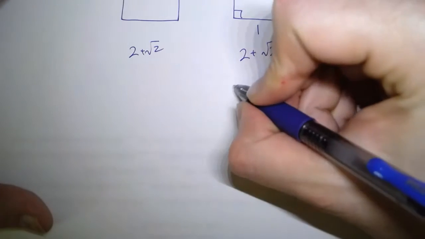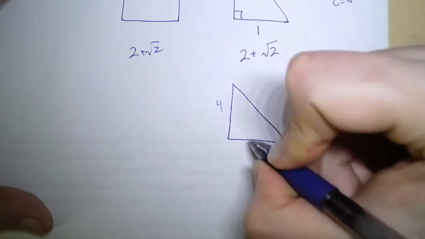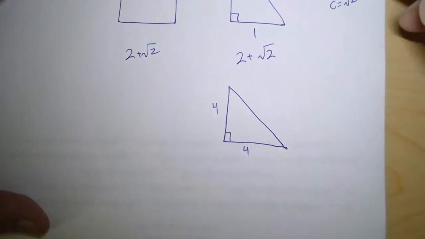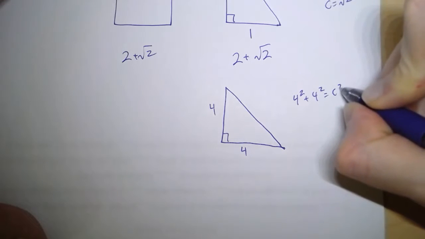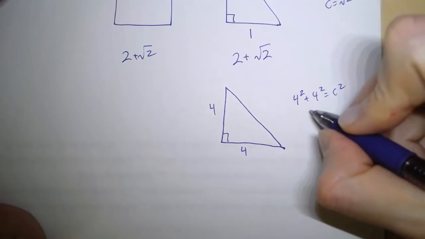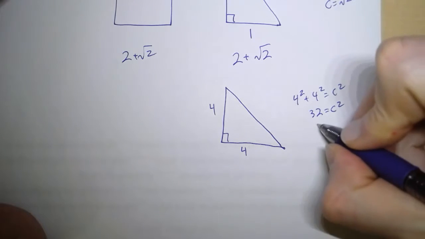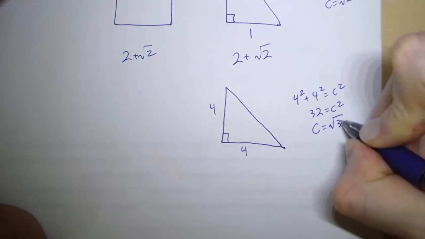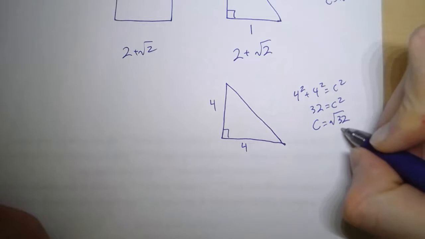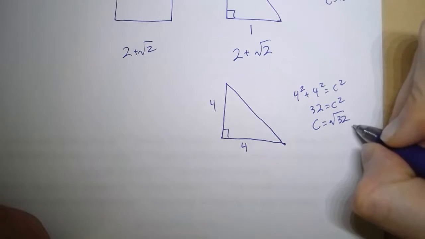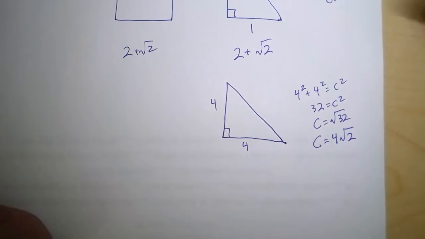So to make this problem a little bit easier, I'm going to do this again, only this time, I'm going to choose 4 as my side lengths. So we get 4 squared plus 4 squared equals c squared. 4 squared is 16, so 16 plus 16 is 32 equals c squared. So c equals the square root of 32. Now 32 we can't take the square root of, but we can break it up into 16 times 2, and 16 we can take the square root of. So c equals 4 radical 2.